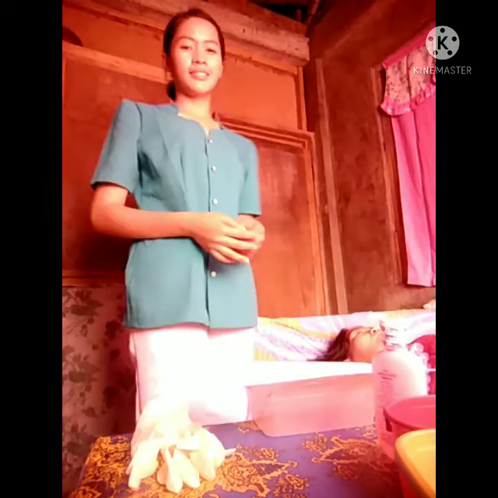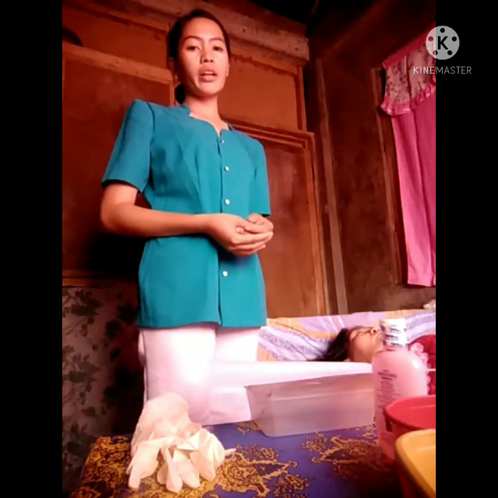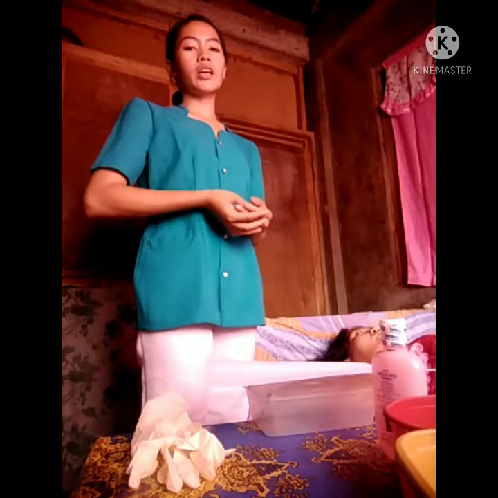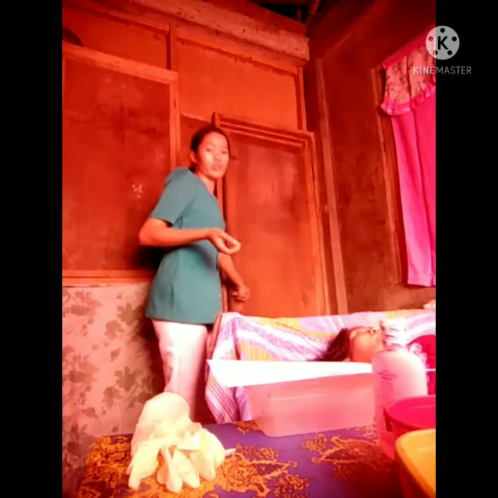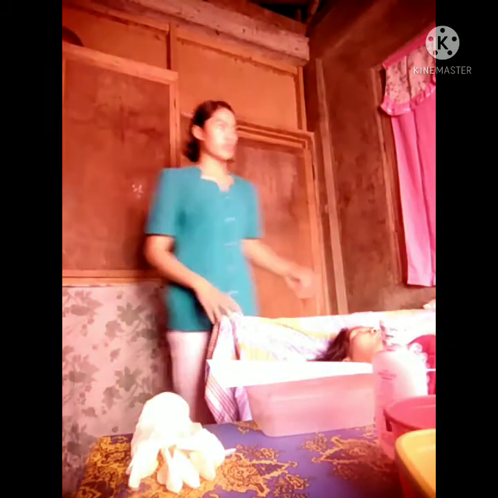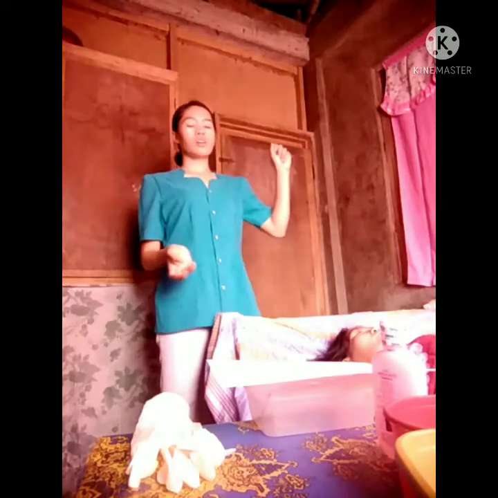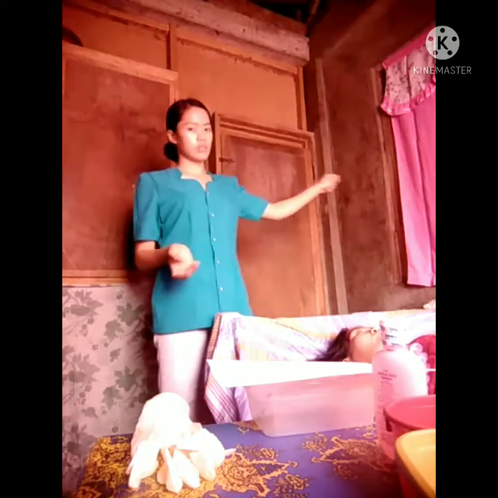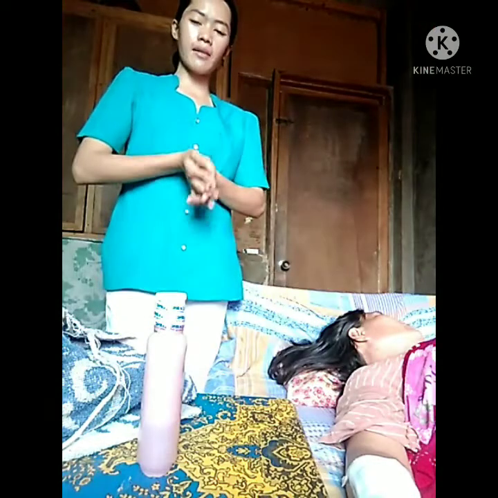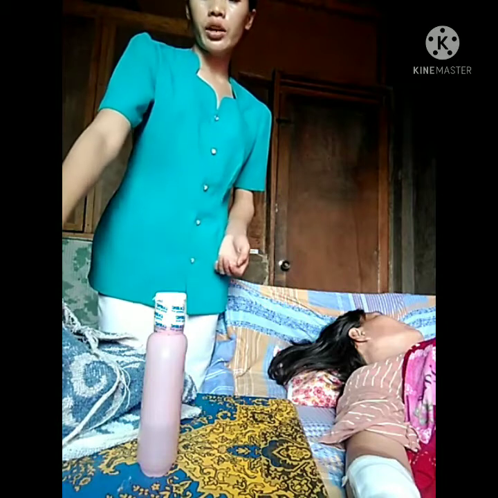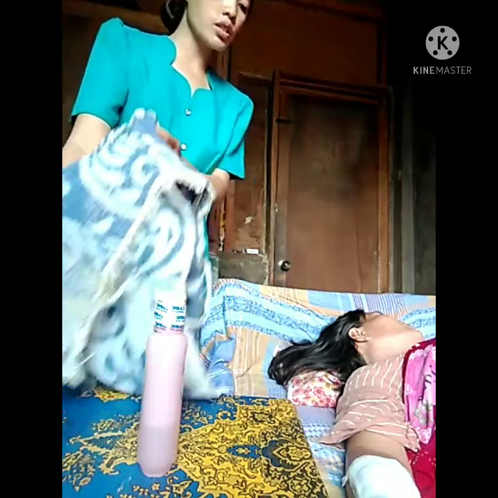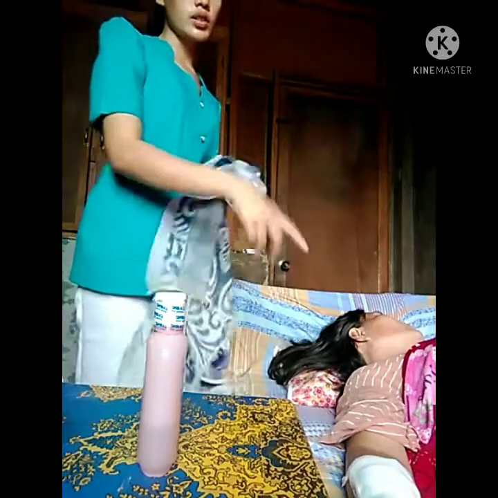Okay, thank you. The next step is to close the windows or the cubicle curtains to provide privacy to the patient. So, if there are curtains, you need to close them. And then the next step is to position the patient comfortably and drape with a bath blanket to expose the wound area.